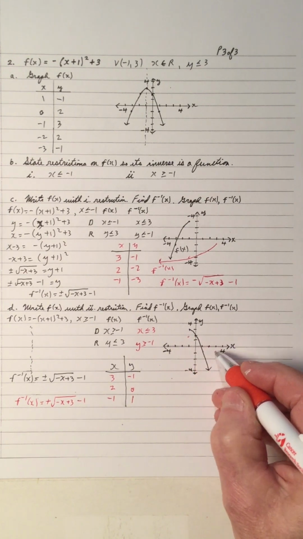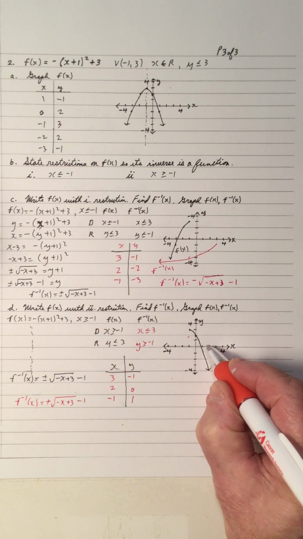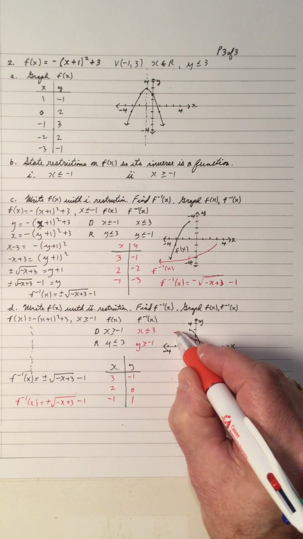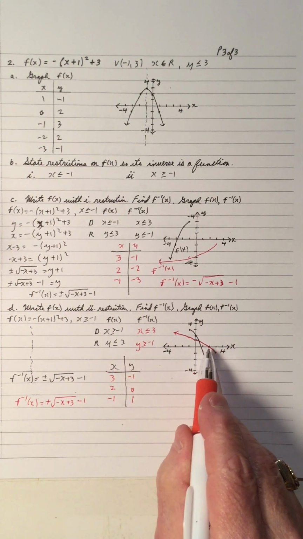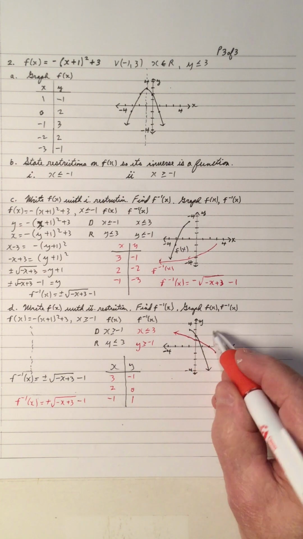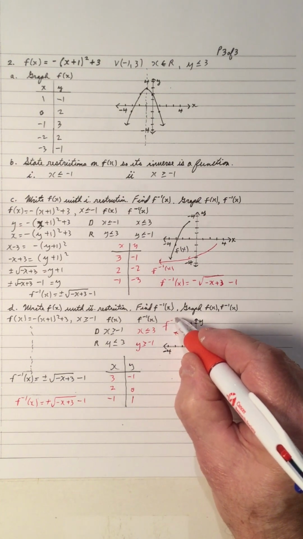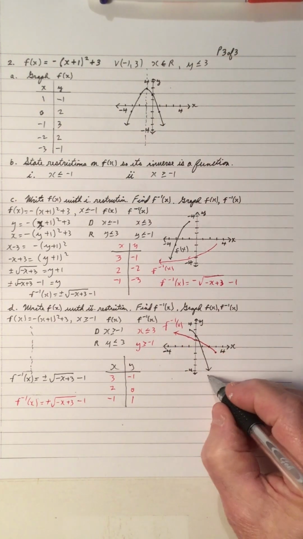And so we can see that the graph is doing this because the x values start at -3 and go left, and the y values start at -1 and go up. So this is f to the -1 of x, and this is the f of x.